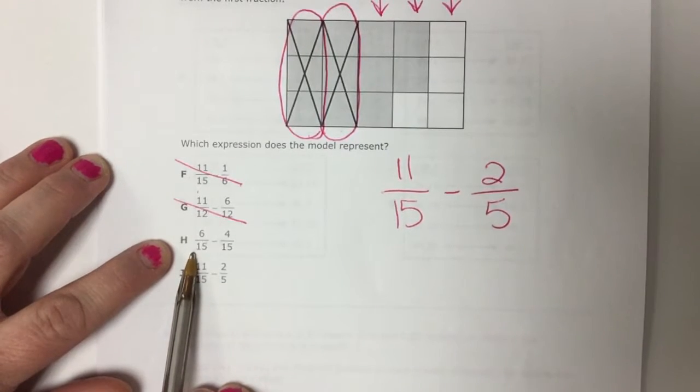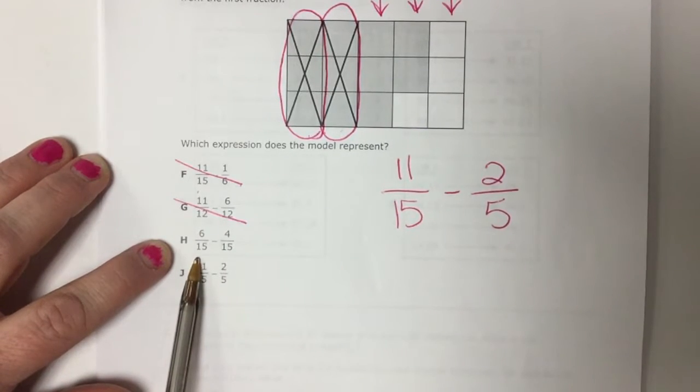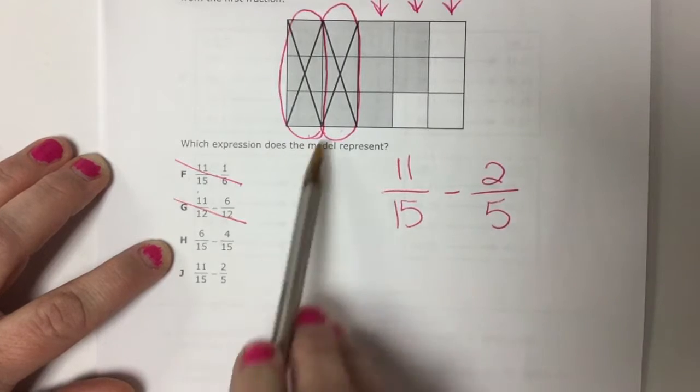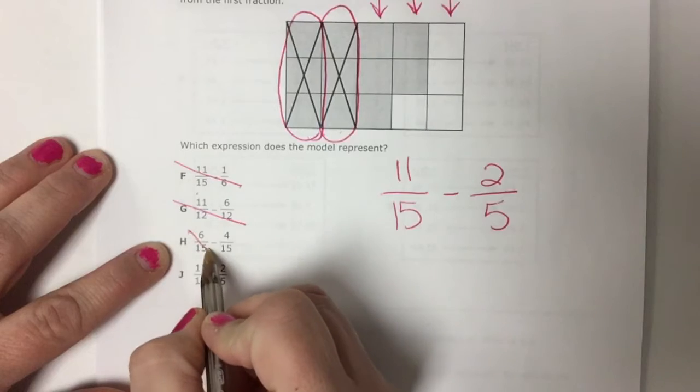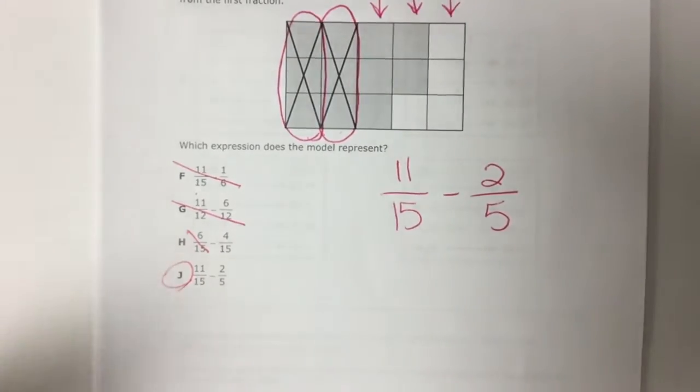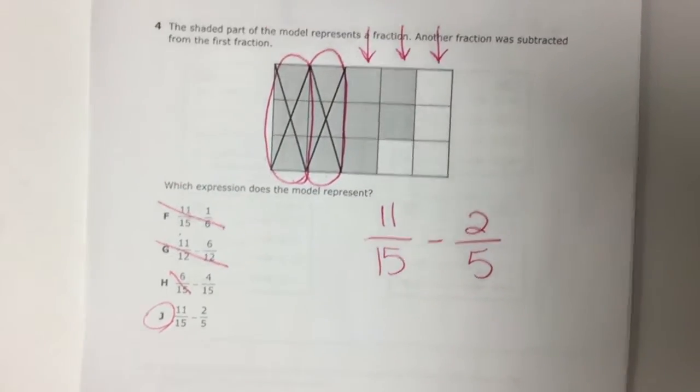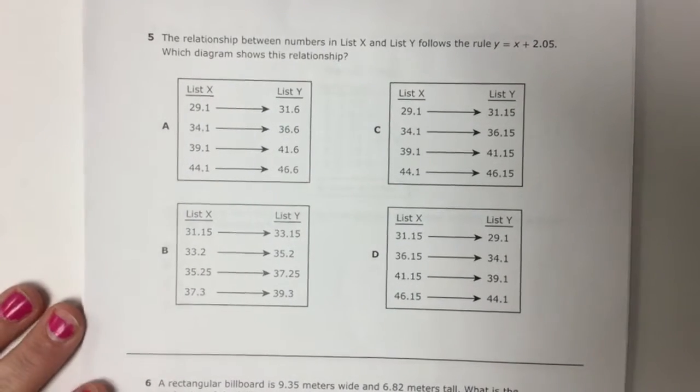Same thing with H. It says 6/15. So the only way to get 6 is if you looked at the ones that were X'd out, which would have been wrong. Okay? So it would have been J. All right, let's keep going because I don't want this video to be too long.